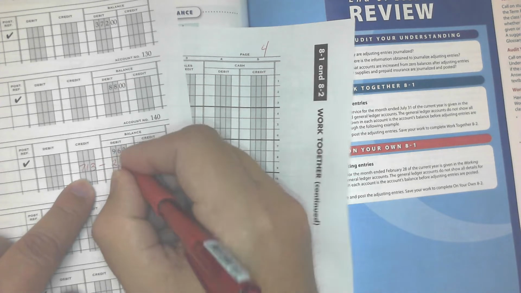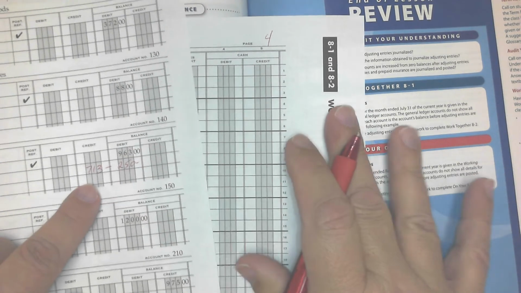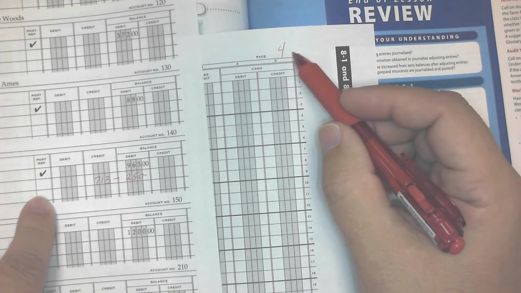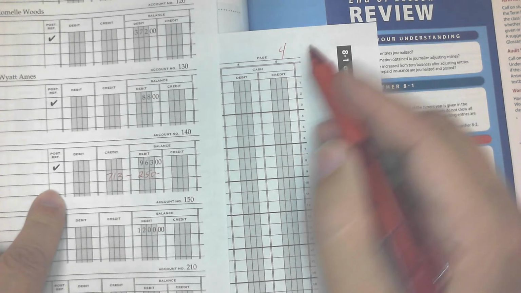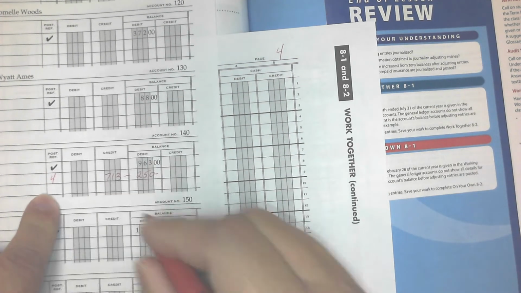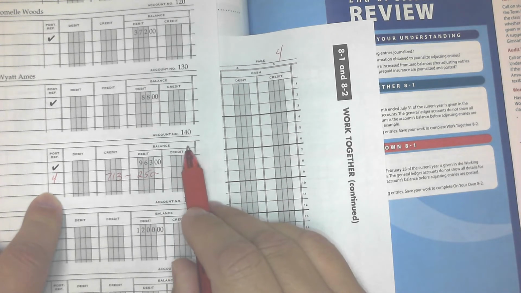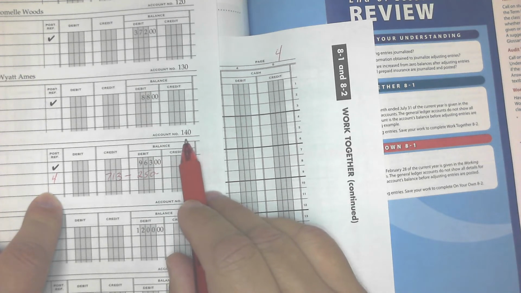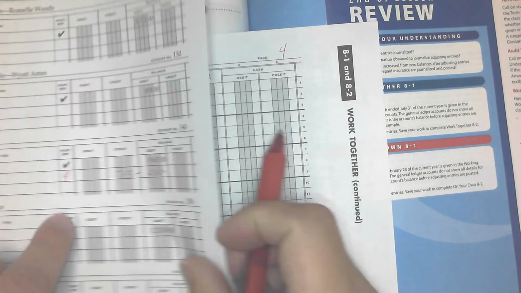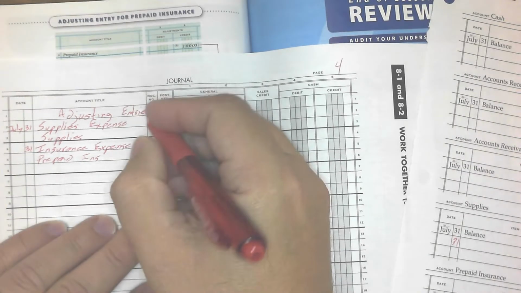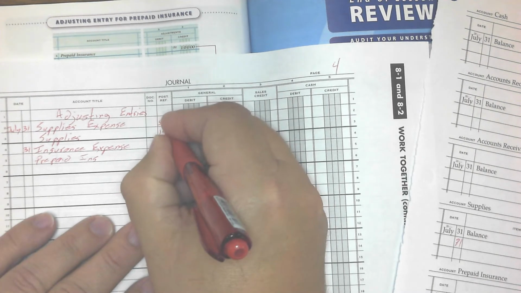Right, 250. And we still have our posting reference. So page 4. And we've got to write our account number on the journal. So go to supplies, account number 140.